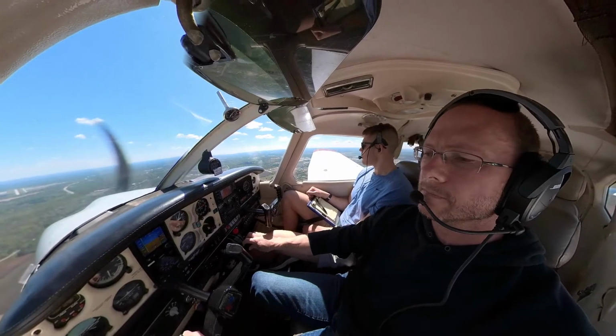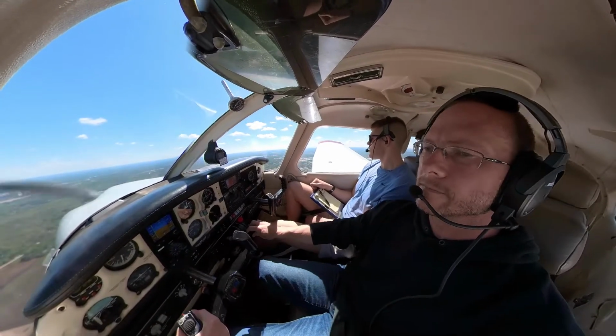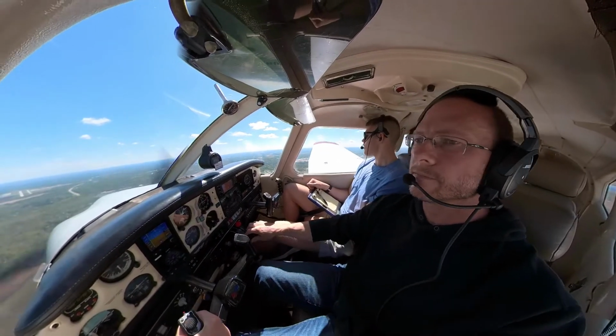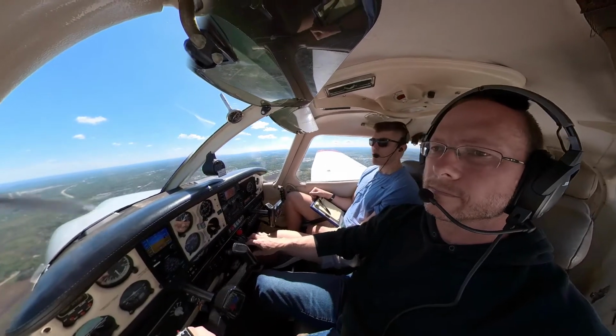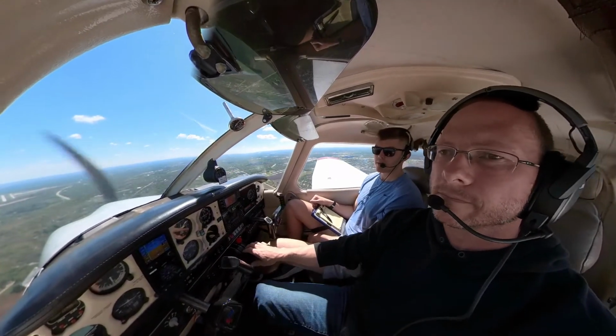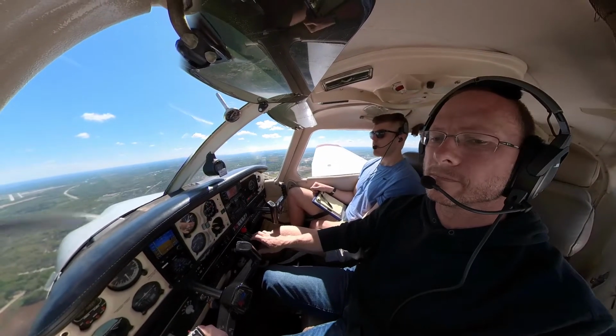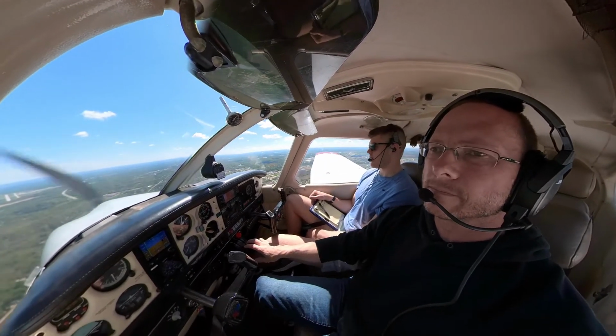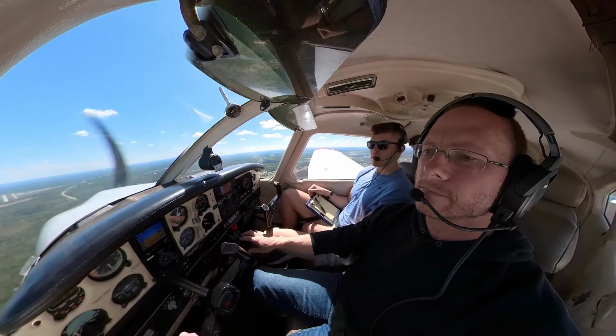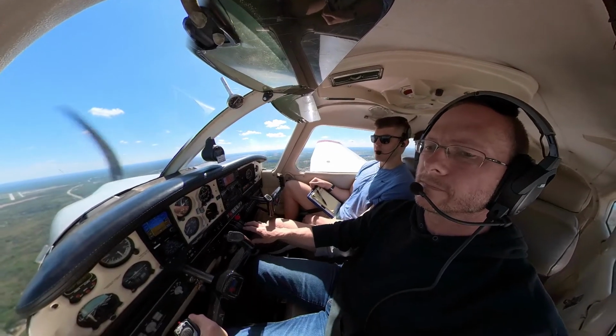Tower, Cougar 82, just confirm, can we make right closed? Cougar 82, right closed traffic is approved. Right closed approved for Cougar 82. Push your nose up just a little bit to slow us down. Slow us down so we get into the wide arc there.